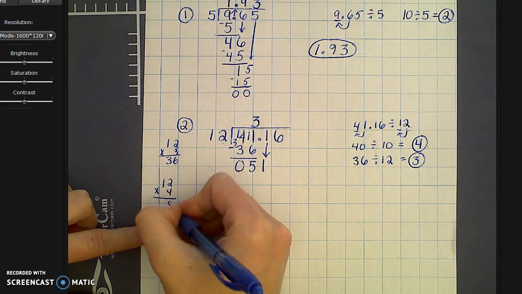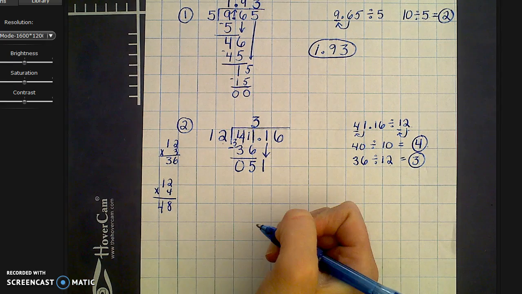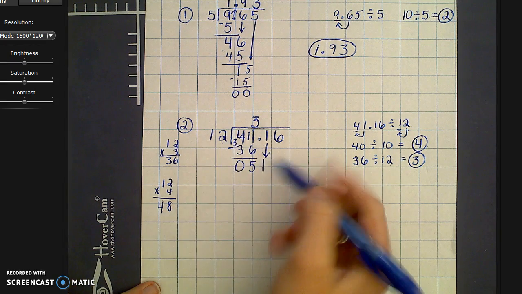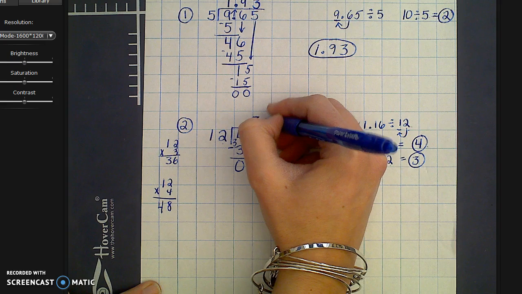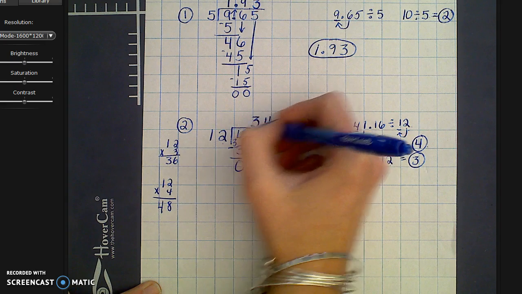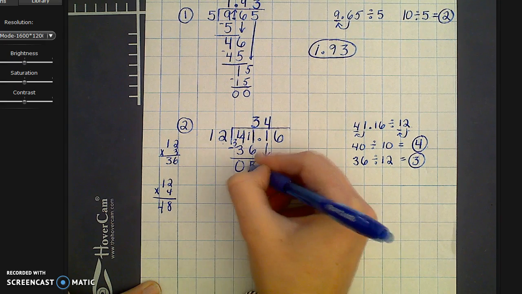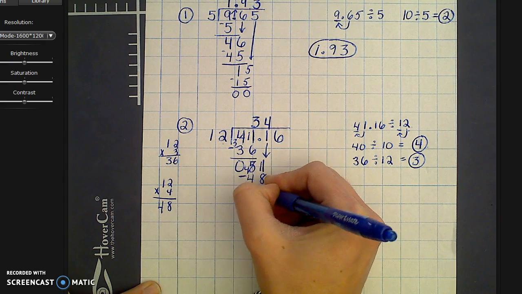2 times 4 is 8, 4 times 4... 12 times 4 is 48. That's close to 51 without going over. Okay, so 12 goes into 51 4 times. I'm going to put the 4 above the 1. 4 times 12 again is 48. Subtract. I have to borrow here. Okay, so I have a 3.